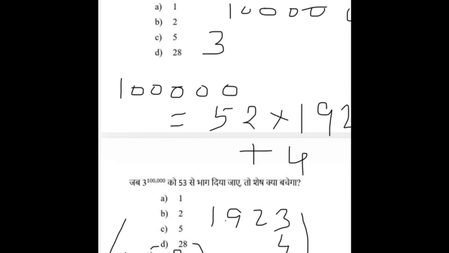Okay, let me take a new page. Alright, so 3 raised to power 52, raised to power 1923, into 3 to the power 4, whole mod 53. So this turns out to be, as we have shown, that 3 to the power 52 modulo 53 is 1.